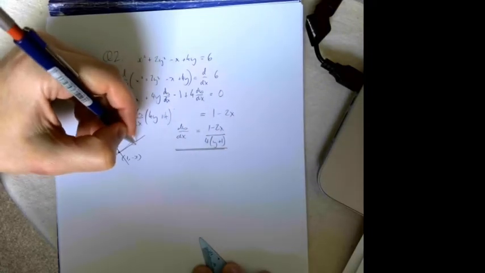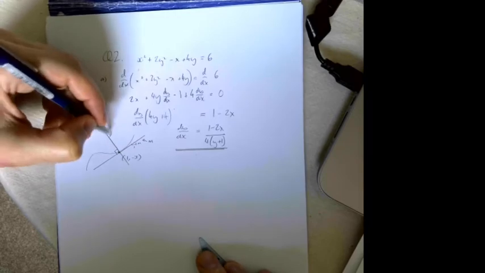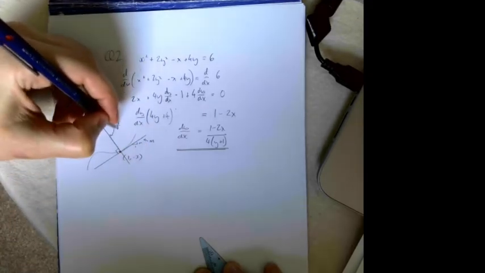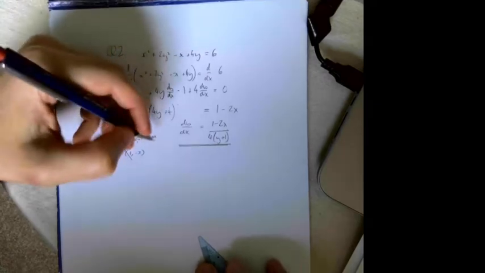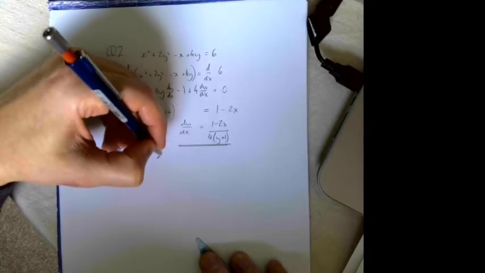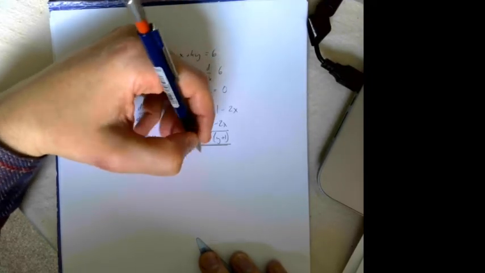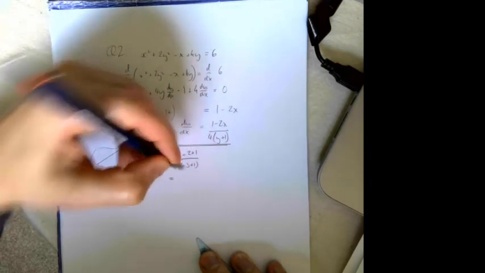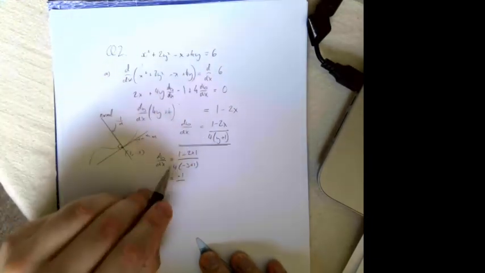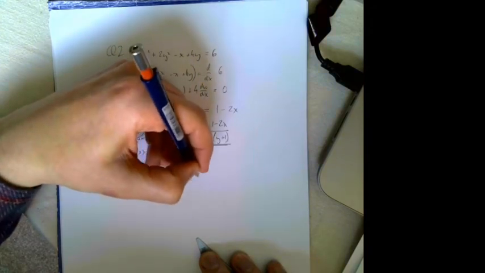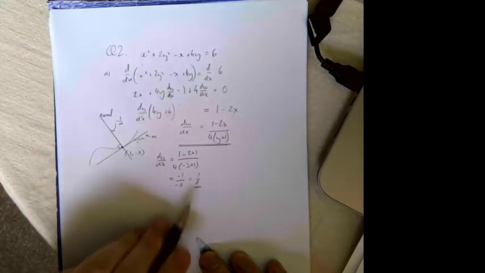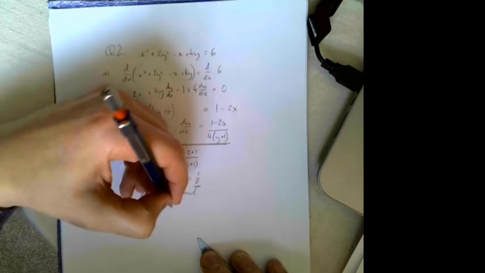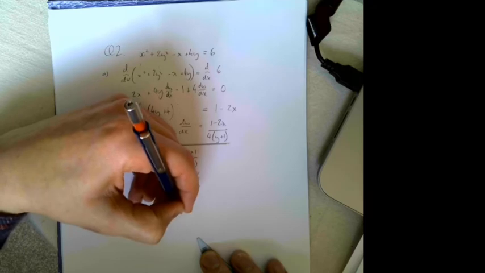And so if the gradient of the tangent was m, then the gradient of the normal would be the negative reciprocal of that m value, so minus 1 over m. So if we find the gradient of the tangent to begin with, we can substitute in our coordinates 1, negative 3 and get that our dy by dx is equal to 1 minus 2 times 1 over 4 times negative 3 plus 1. And our numerator becomes negative 1, our denominator becomes negative 8. So the gradient of this tangent would be an eighth, and so the gradient of the normal is going to be minus 1 over an eighth, so negative 8.